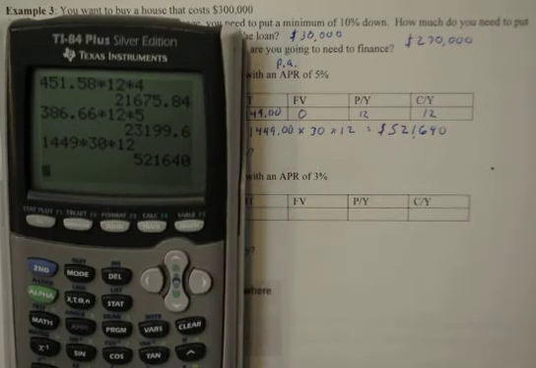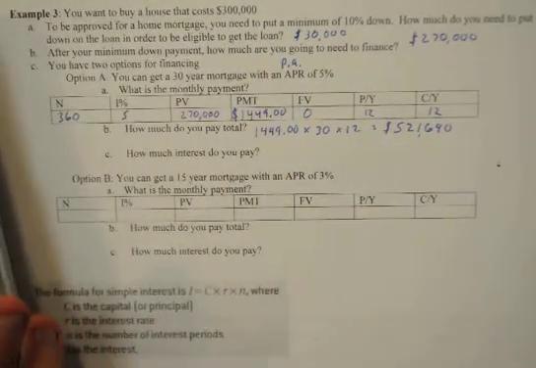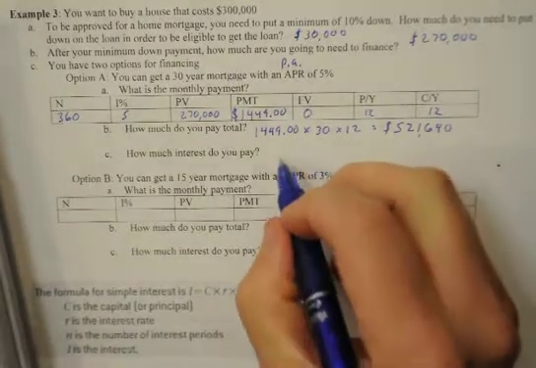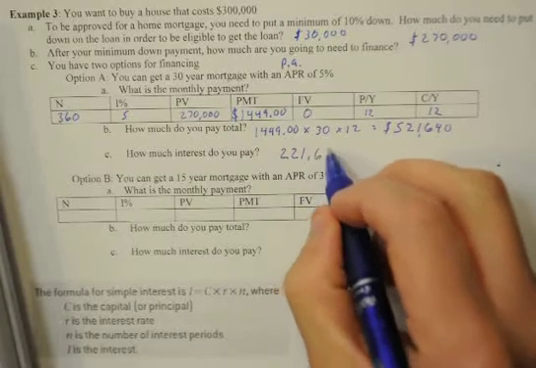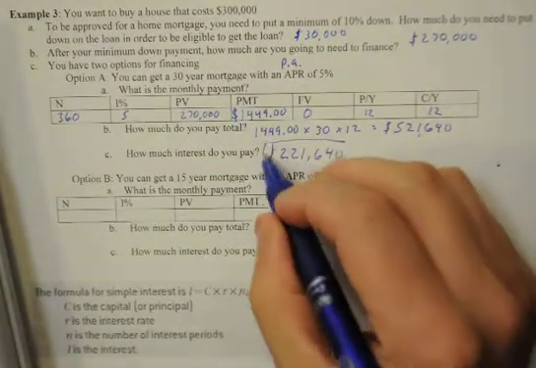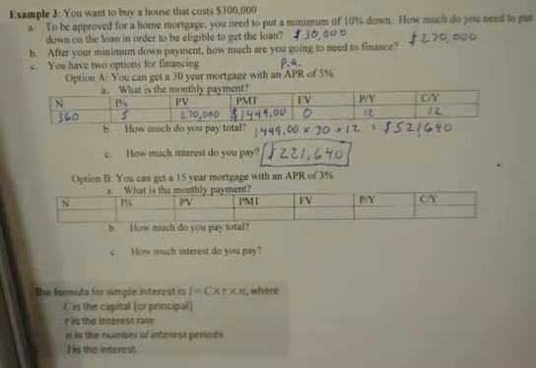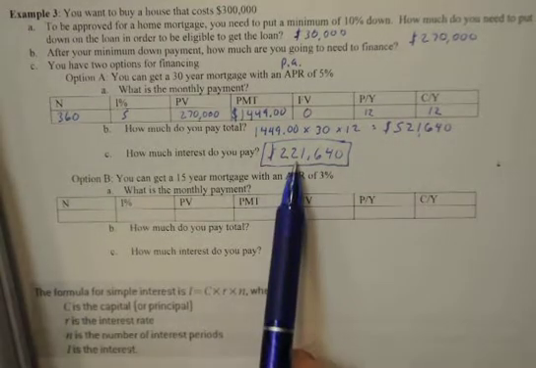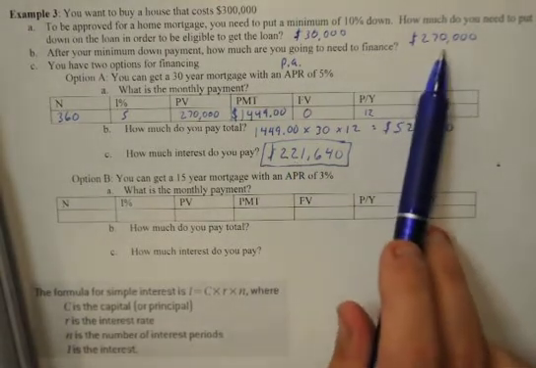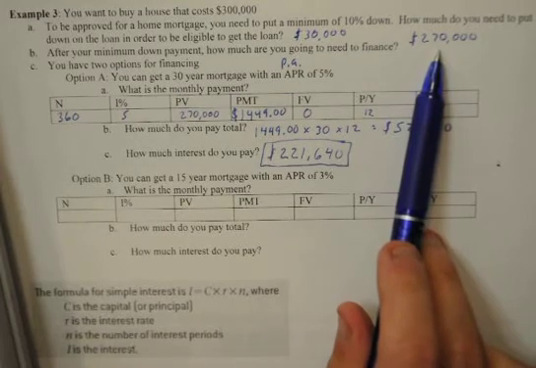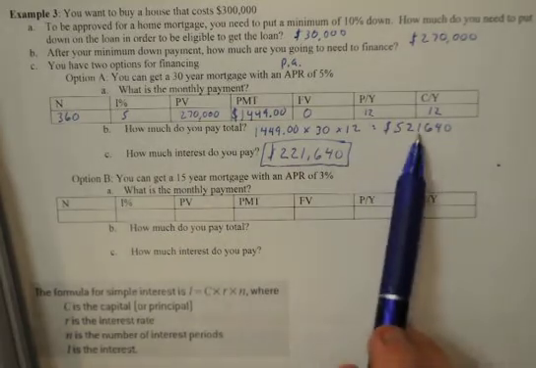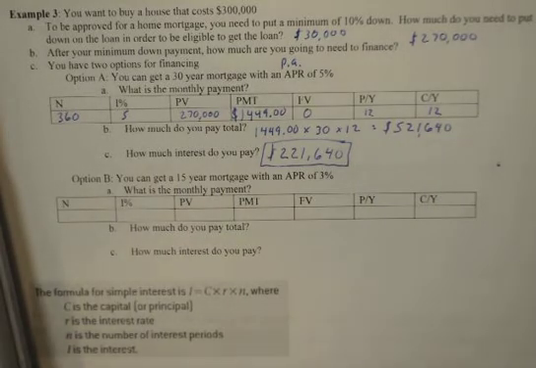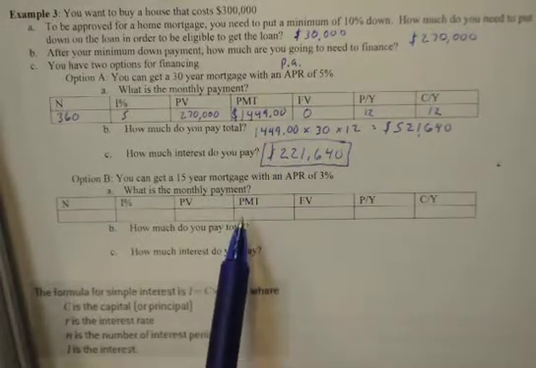Now you can see how the bank makes some money. On this 30-year mortgage, we are paying that amount in interest. Holy cow. We're paying that amount in interest to finance $270,000. You're almost doubling what you're paying. Isn't that crazy? You're almost paying double. That's amazing how that works out. That's the way the world works.